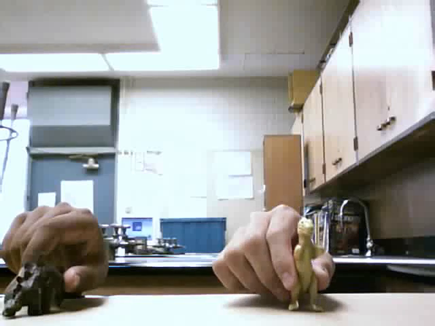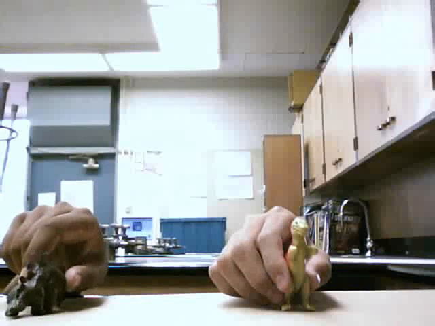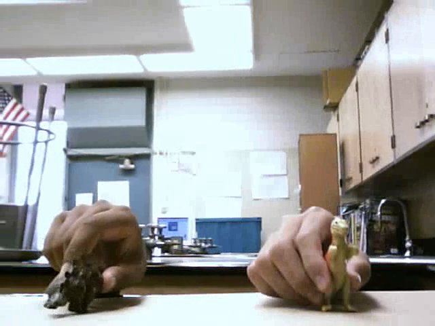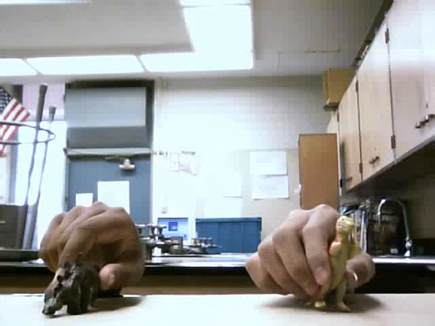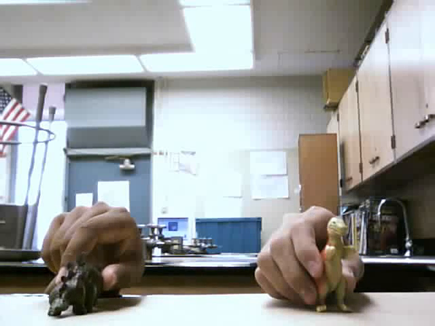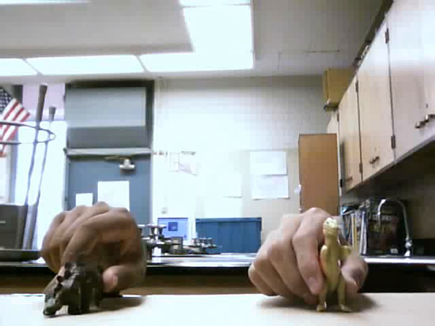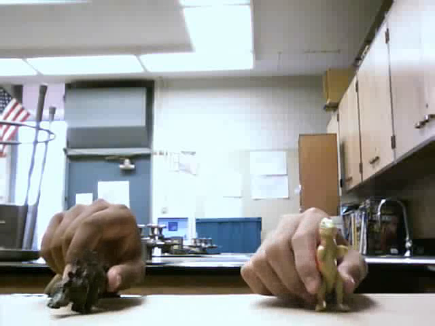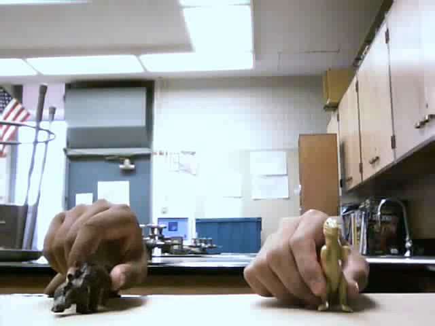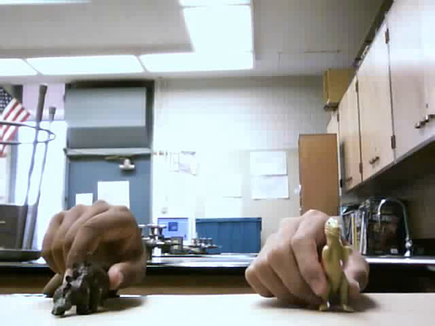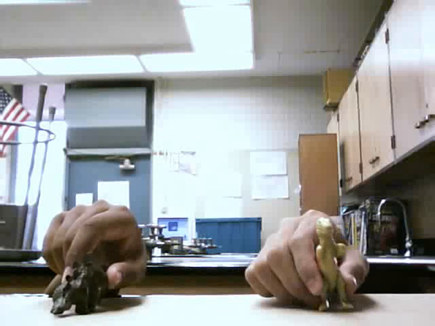Jehan, what are angiosperms? Angiosperms are seed-bearing plants that have flowers. What are dinosaurs? Dinosaurs are a group of reptiles that developed upright postures. Are there different kinds of dinosaurs? Yes, there are. There are carnivores, which are meat eaters, and herbivores, which are plant eaters.